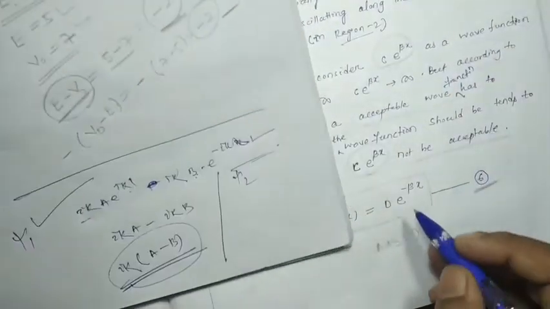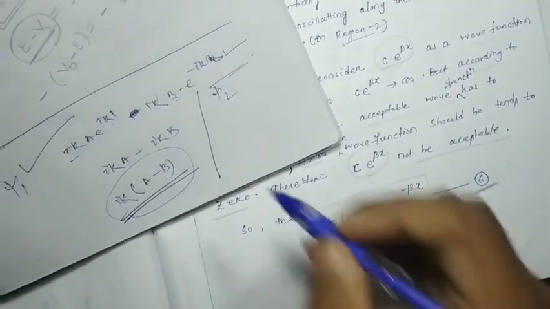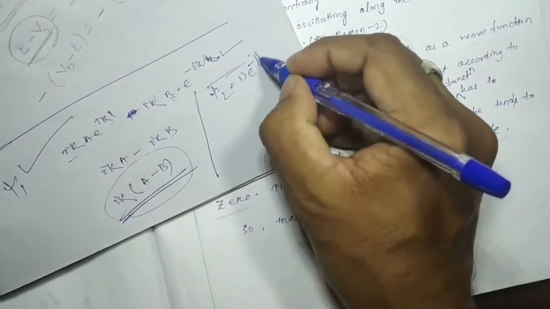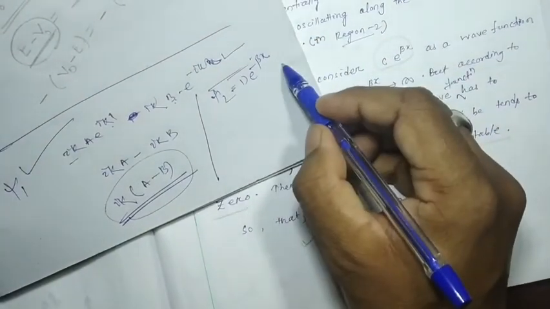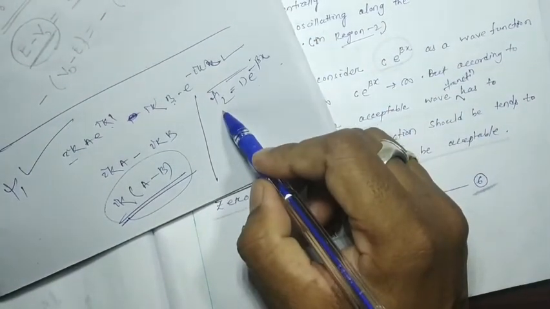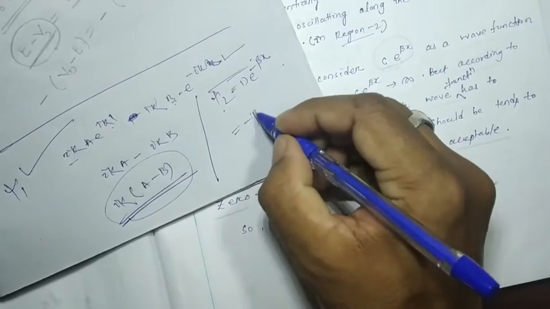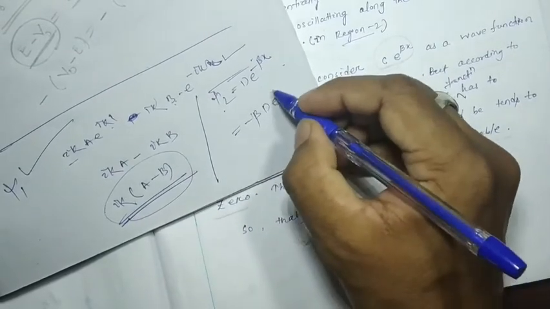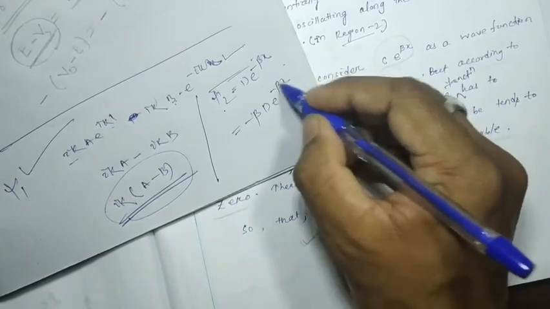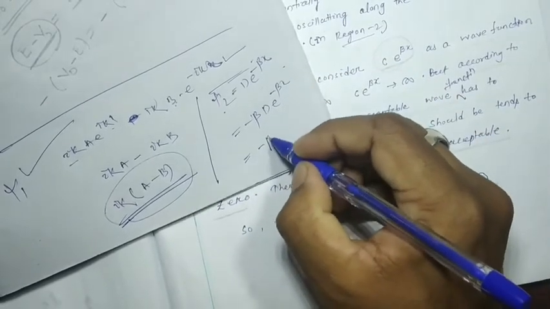Similarly, psi 2 is d e to the minus beta x. So its first derivative is minus beta d e to the minus beta x, and at x equal to 0 it will be minus beta d only.